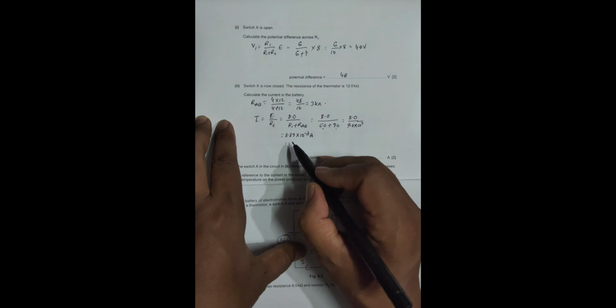So this thing is somewhat familiar to me. It is 8 by 9 equal to 8.9. I often used to mug it up. So it's like this. So this is 8.89. Sorry, it is minus 4 here. So it is 8.89 into 10 to the power minus 4 amperes.